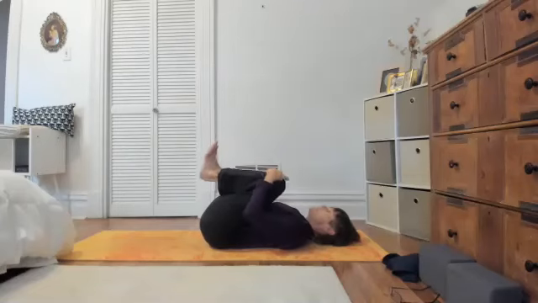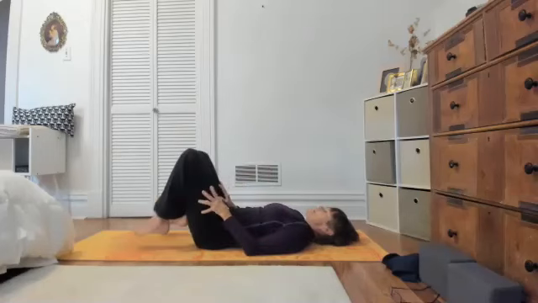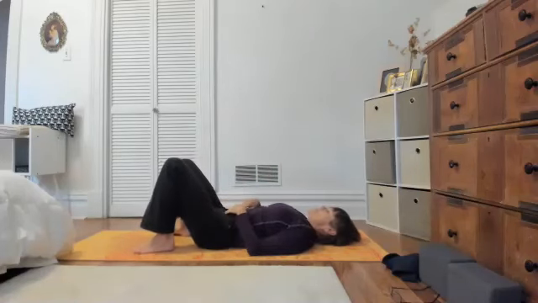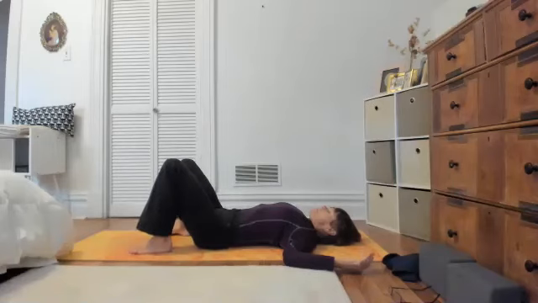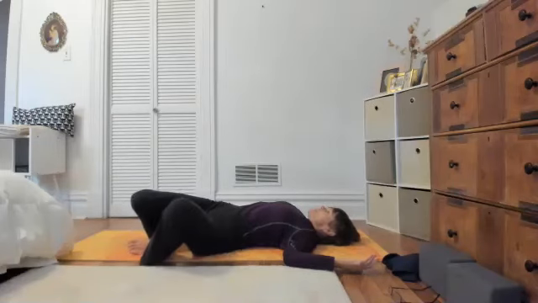And then the next time you're in an exhale with the knees in, just take your feet back to the floor, knees bent. Bring your arms to the goalpost position. Take an inhale, and on your exhale, drop your knees to the left.